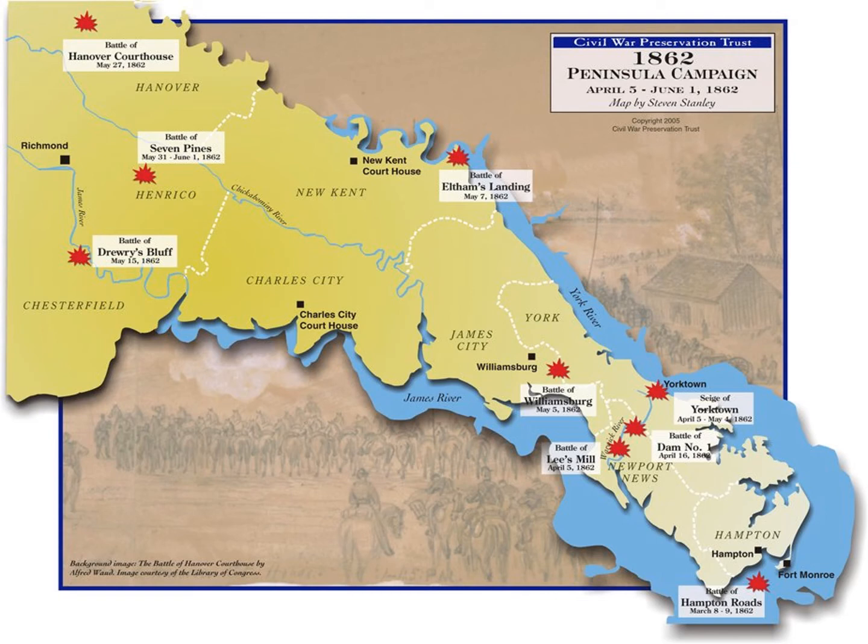Here we see a map of the Peninsular Campaign. You can see Fort Monroe at the very bottom there where it says Hampton Roads. That's where he lands. And then it's McClellan's hope to move from Fort Monroe at Hampton up towards Richmond, which you can see is about 60 miles or so up the James and York River. And he's going to engage the Confederacy in a number of different battles.